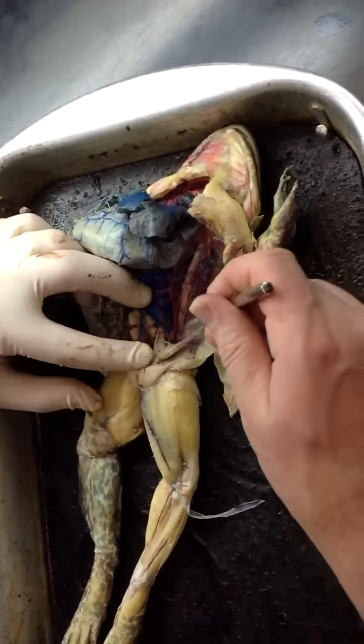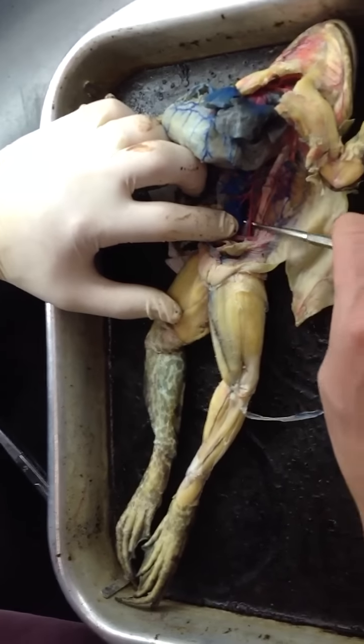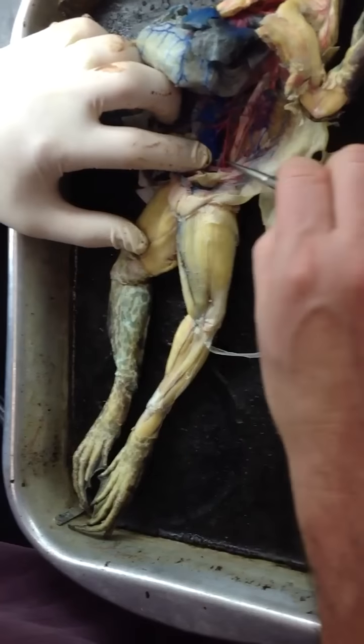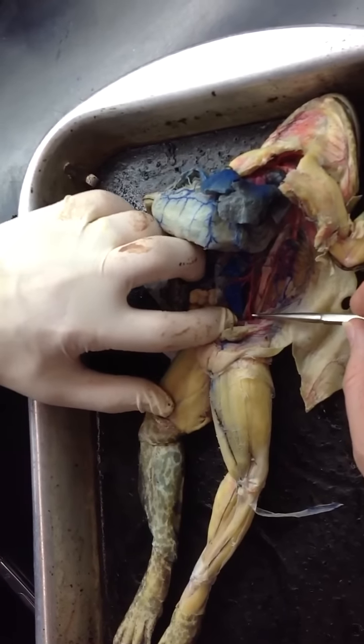Okay, and then where do we go from here? Well, I can show you here. This is where it splits. I can see it splitting into the two common iliac arteries here. And now I need to find another frog.